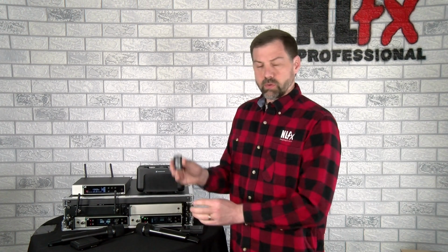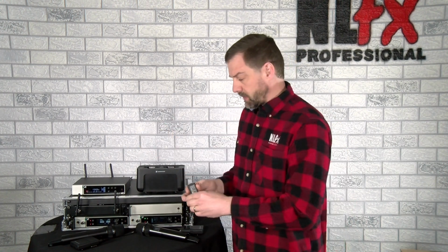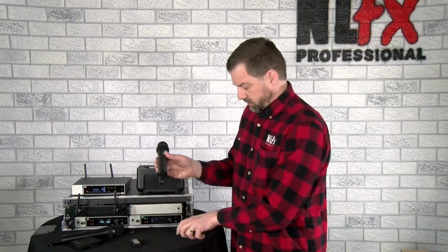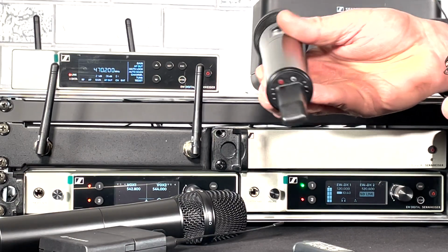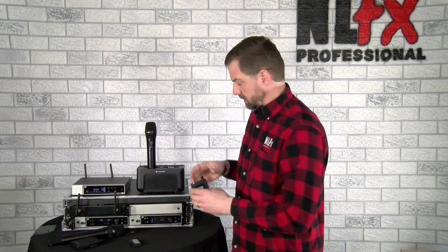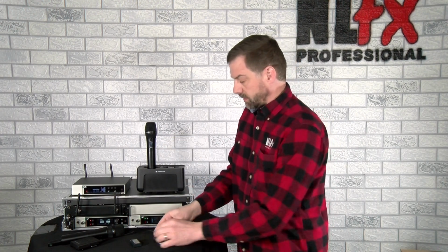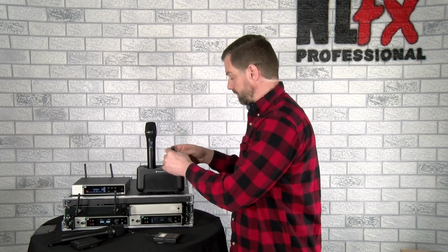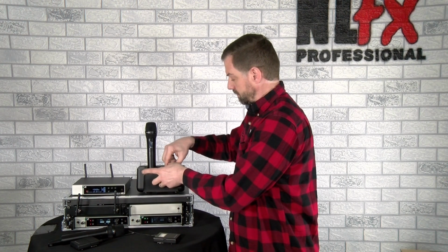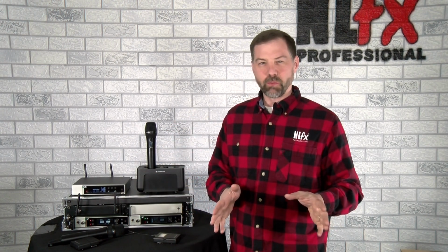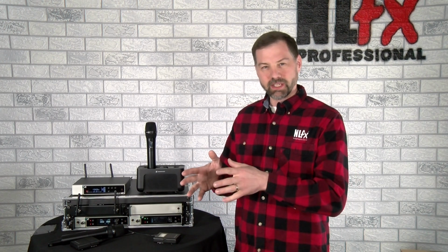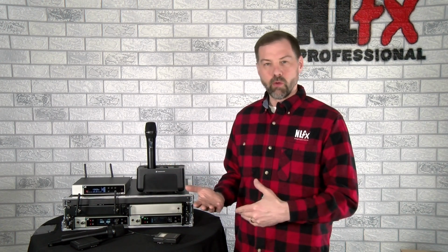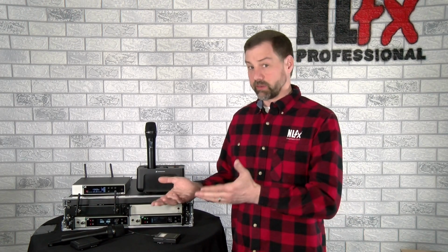Both systems can use rechargeable batteries, the BA70. With the EWDX, there are charging contacts, which allows us to use a drop-in charger. With the EWD, we have to take the batteries out and put them into the charger. Also available with the EWDX will be some desktop gooseneck microphone transmitters, like for corporate AV use, and those will feature USB and inductive charging as well.